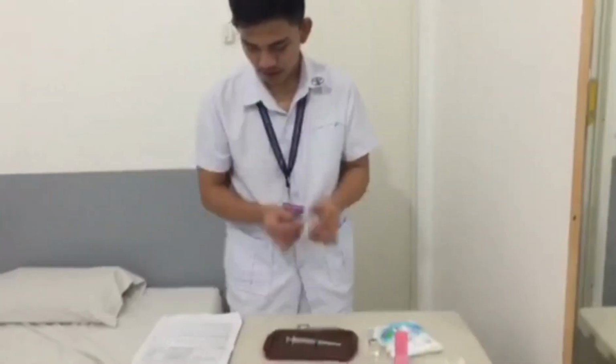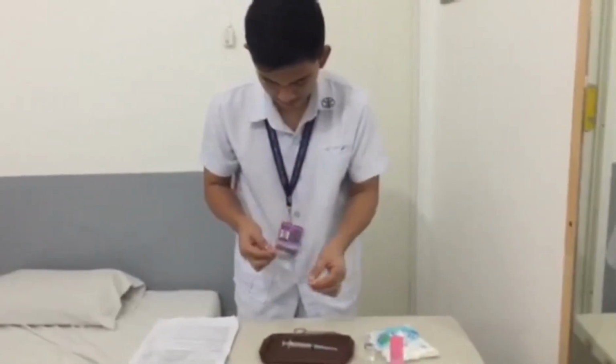And then we will remove the protective cap.